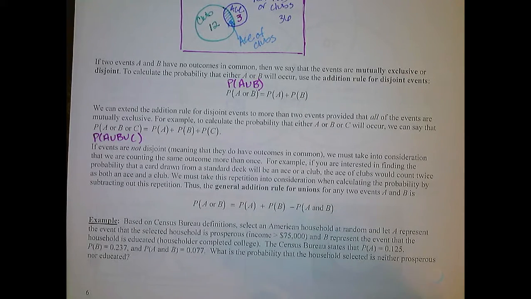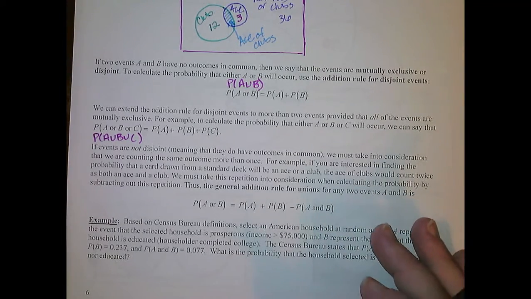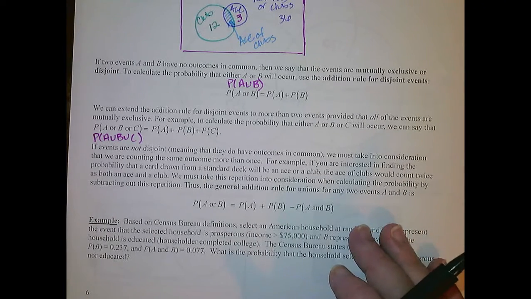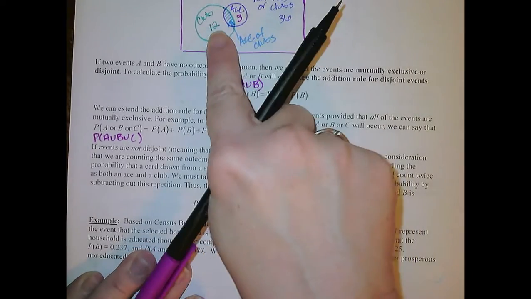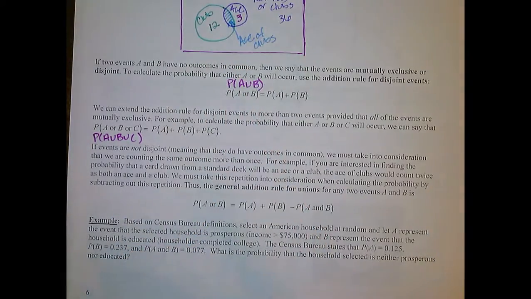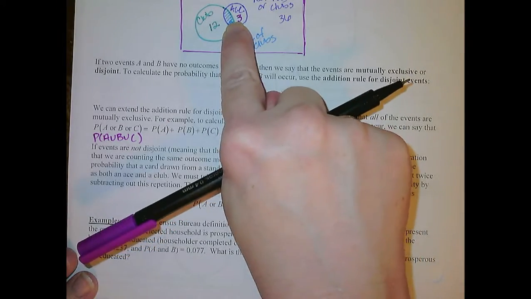However, if events are not disjoint, if they do have outcomes in common, then we have to take that into consideration and remember that we're counting the same outcomes more than once. For example, if you're interested in finding the probability of a card drawn from a standard deck being an ace or a club, if you take the probability of being clubs and add the probability of being aces, you've actually taken this overlapping region, the intersection, and added it twice. So we must take this repetition into consideration when calculating the probability.